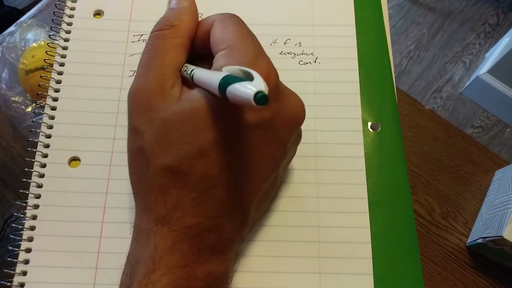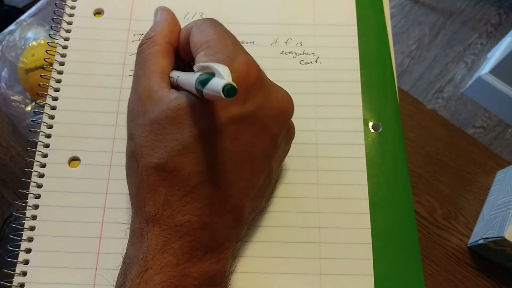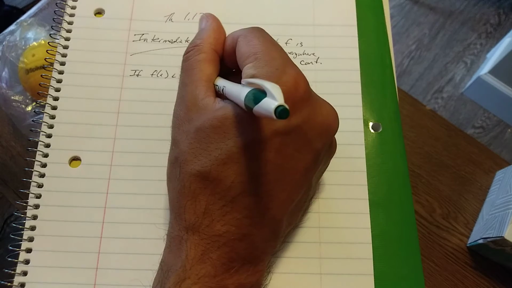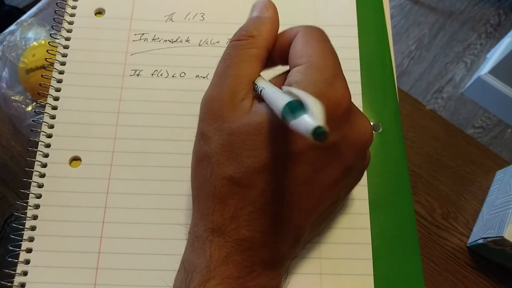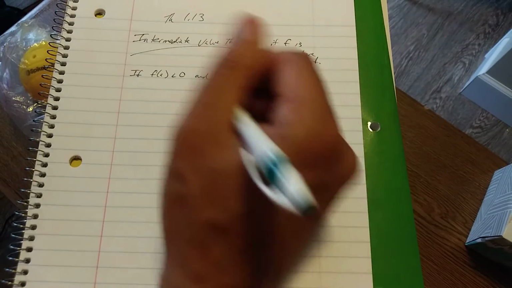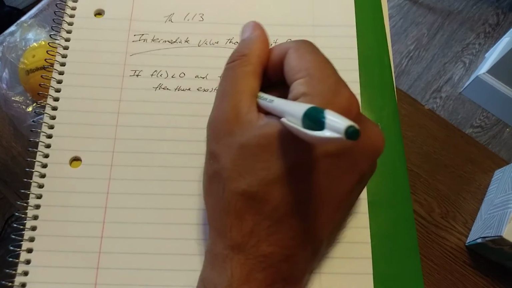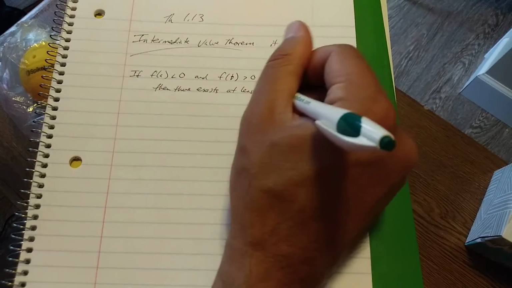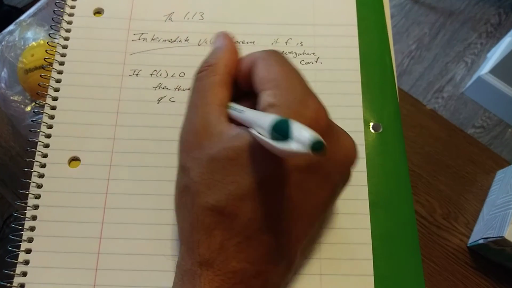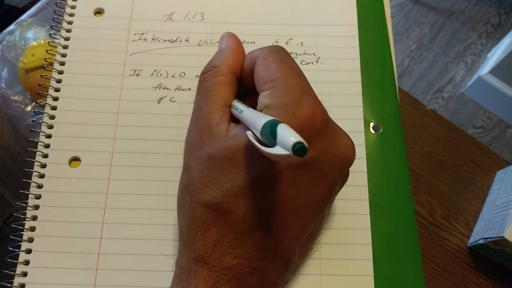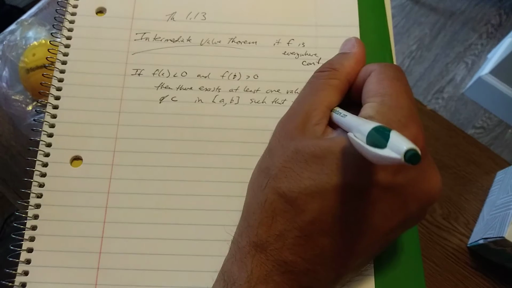Alright, if f of a is less than 0, f of b is greater than 0, then there exists at least one value of c in the interval a to b such that f of c equals 0.